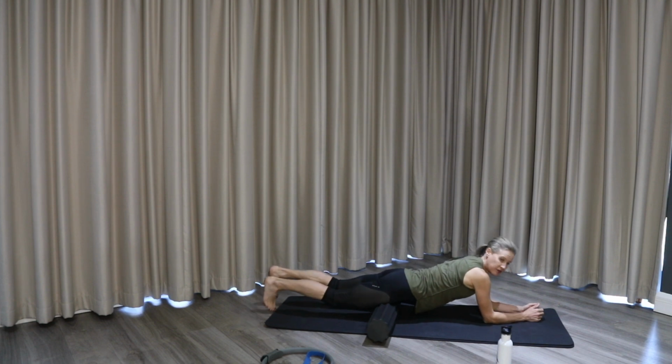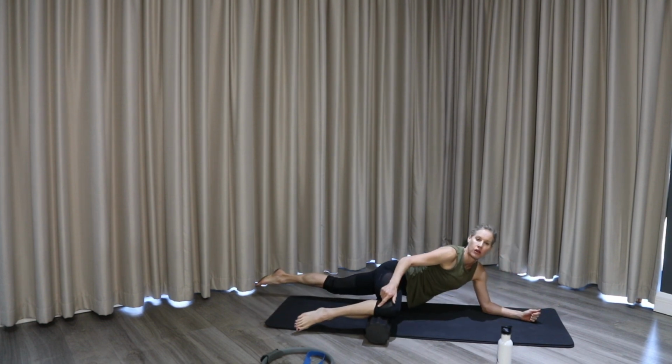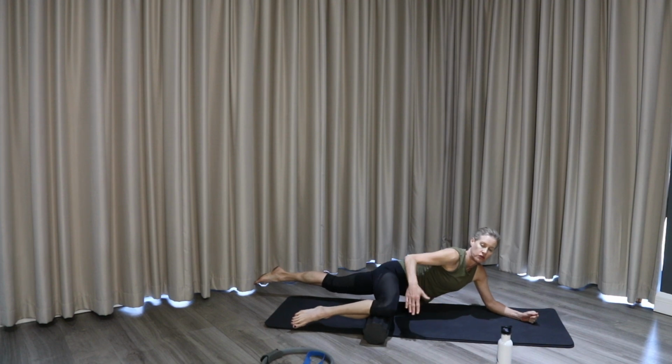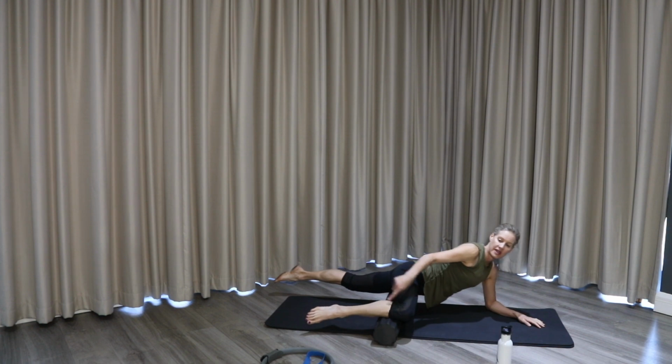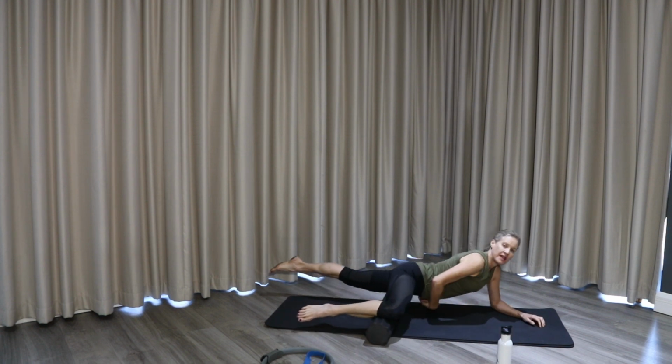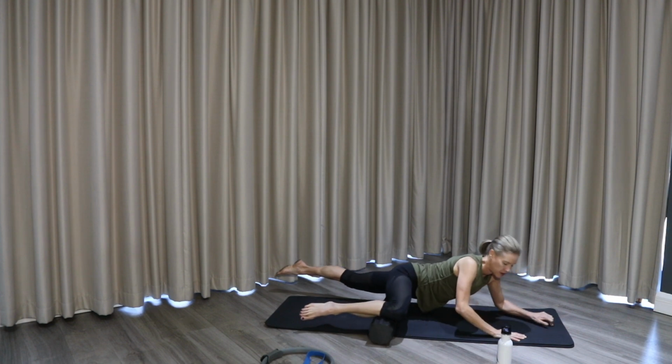Let's shift ourselves to one side of the roller and bring one knee onto the roller. So you're shifting yourself away from that knee and you're going to roll along the inside of that shin. And the extended leg, you're releasing the front line of the body.